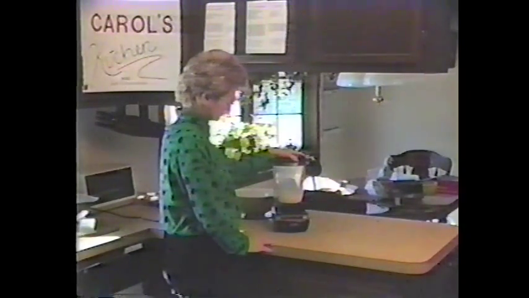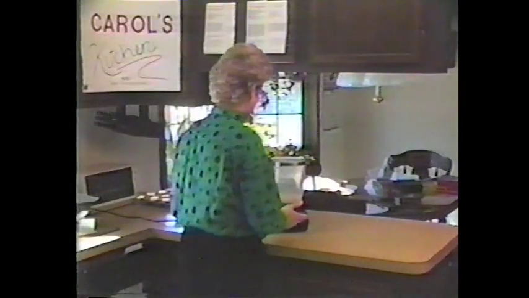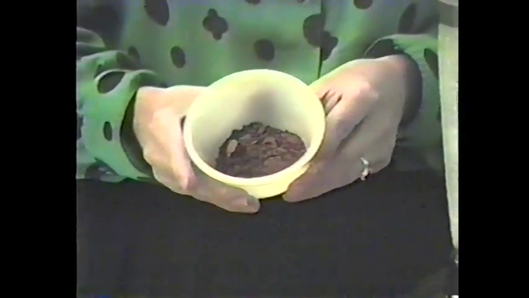Okay. Now we're going to process this until the gelatin dissolves thoroughly in the milk. Put it on a low speed. Okay, simple enough. Now we're going to add, and this is what makes it low cholesterol and low fat as well, instead of using chocolate, we're using cocoa. Cocoa will give you the chocolate flavor, but without the fat. We have right here 1½ tablespoons of cocoa. We're going to add that right now.